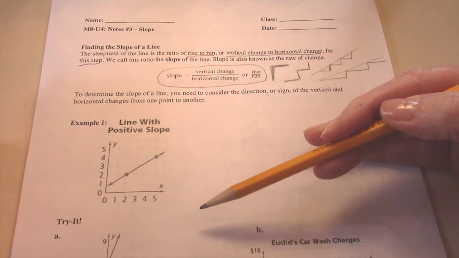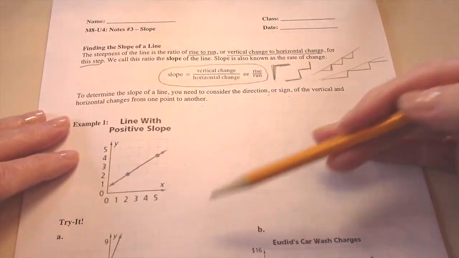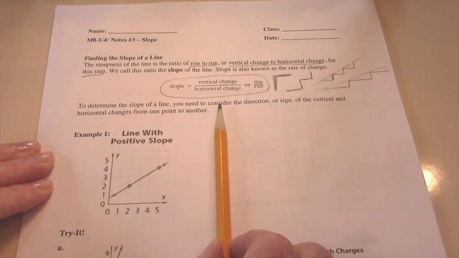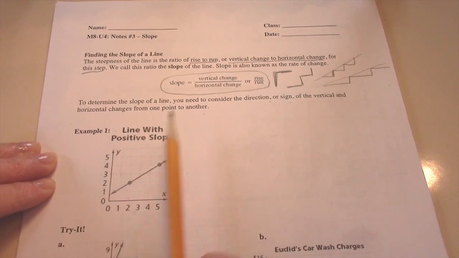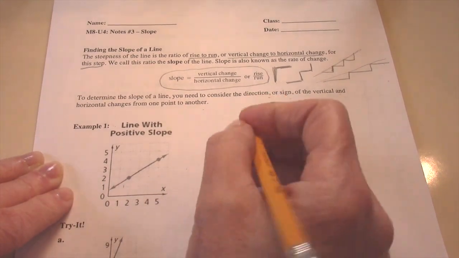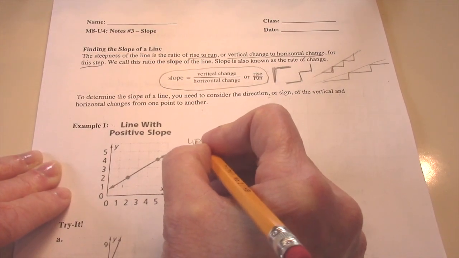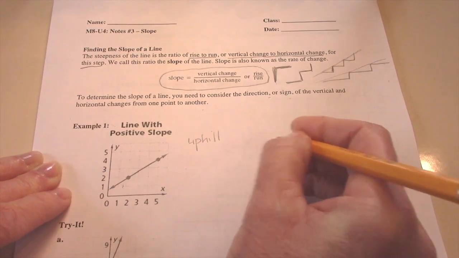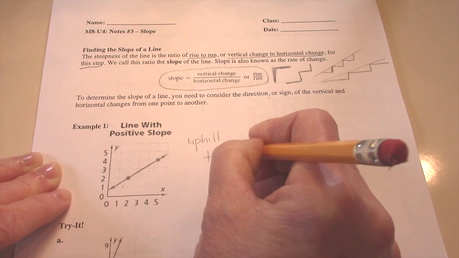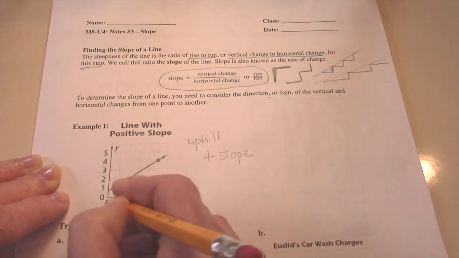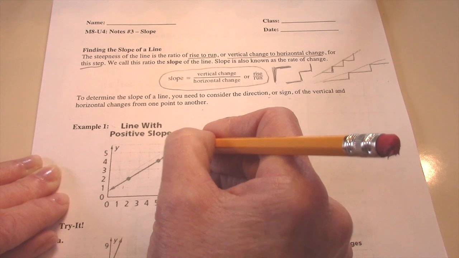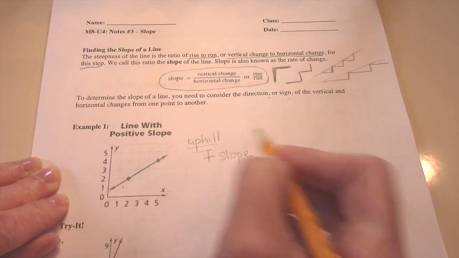Our brain quickly scans or analyzes a piece of data, a piece of words, by going left side to right side. So when I scan this line with my brain, this line is going in what direction? To me, it's going uphill. So this is a positive slope. Okay? As numbers increase on the x-axis, the y values go up. Am I clear? This is uphill.